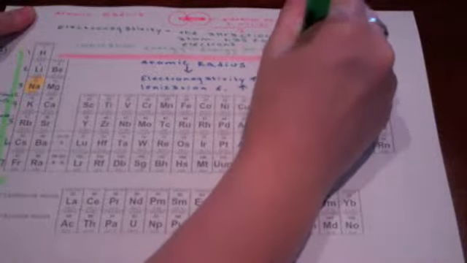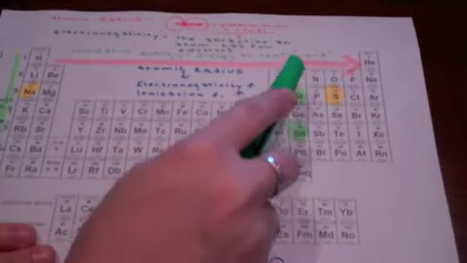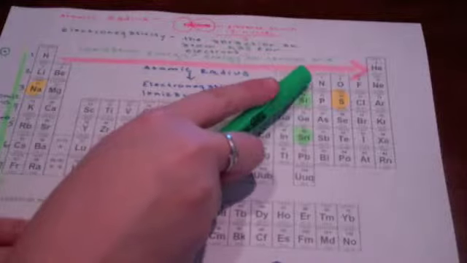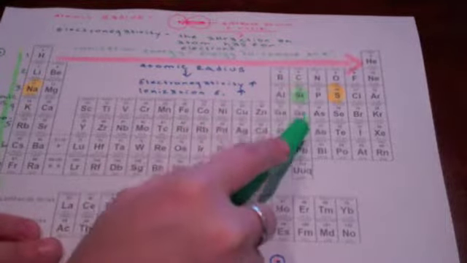All right, let's compare silicon, okay, and tin. Which has a higher electronegativity? Well, if you remember your trend, as you move down your group, your electronegativity decreases. So you want to be as high up as possible in order to have the highest electronegativity within that group. So silicon in this case will have a higher electronegativity than tin.